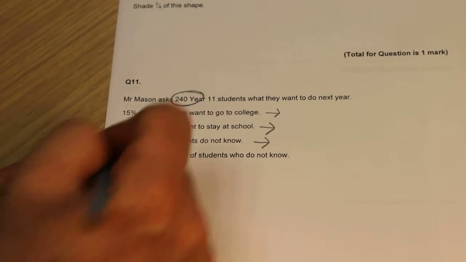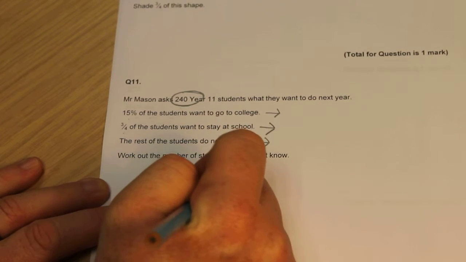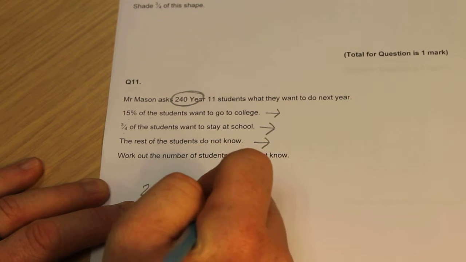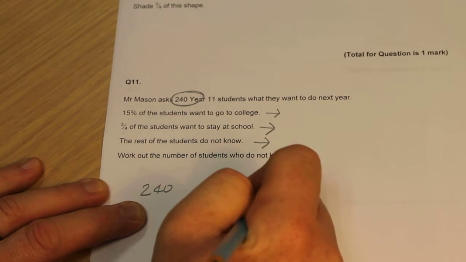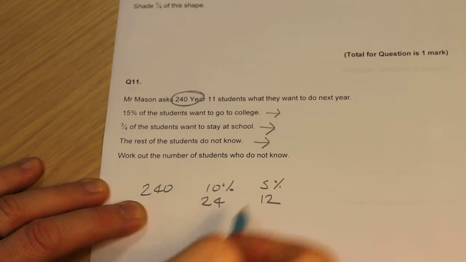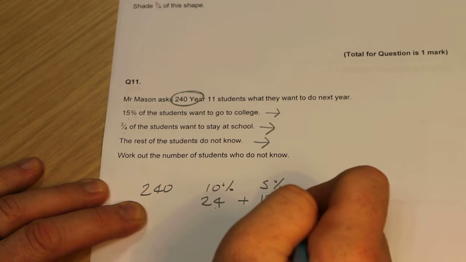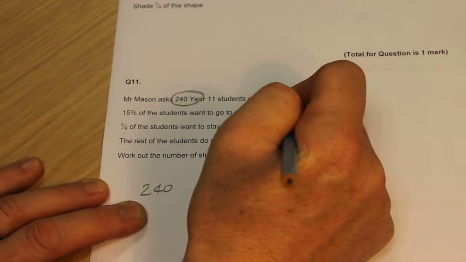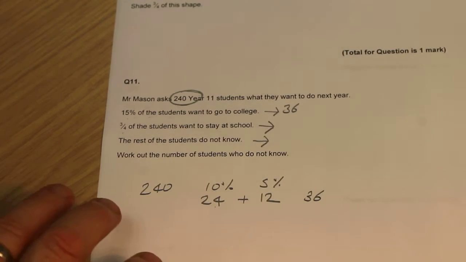So, to work out 15% of 240, the thing to do is to get 10%, which is 24. 5% is half of this, which is 12. So 15% is these 2 bits added together. Now if I add those together, I get 36. So I'm going to write that up into my question to make sure that I'm keeping a track of what I'm doing.